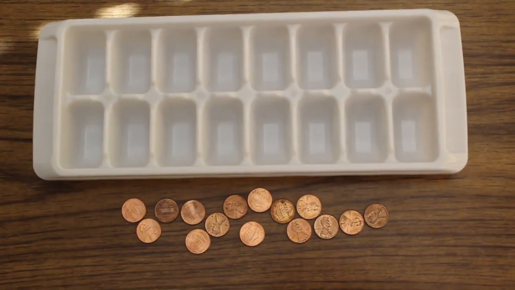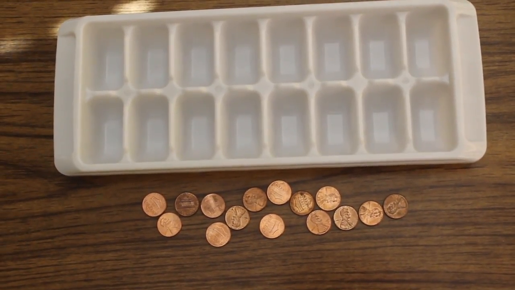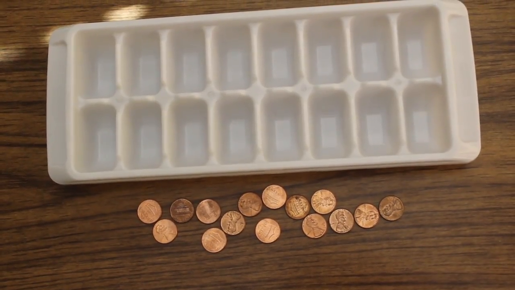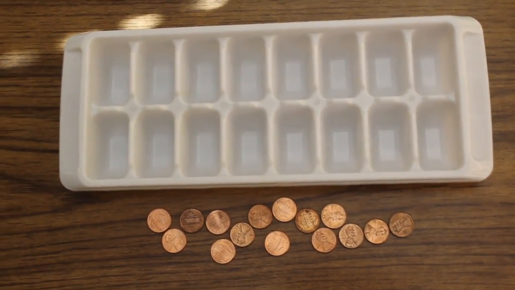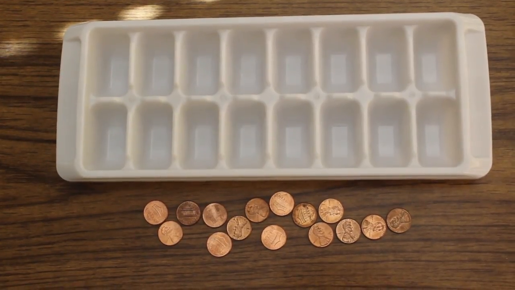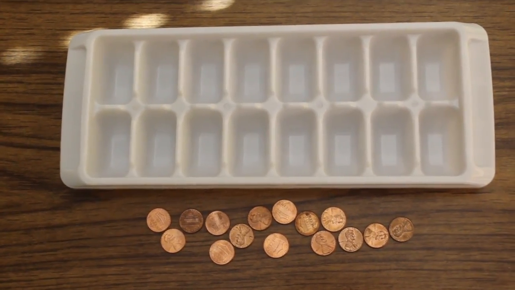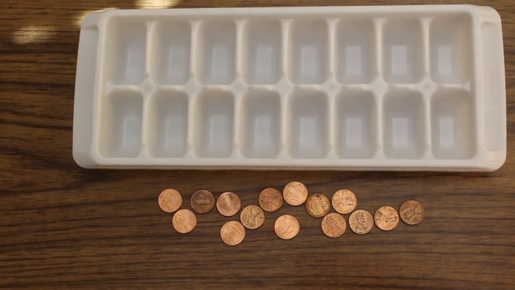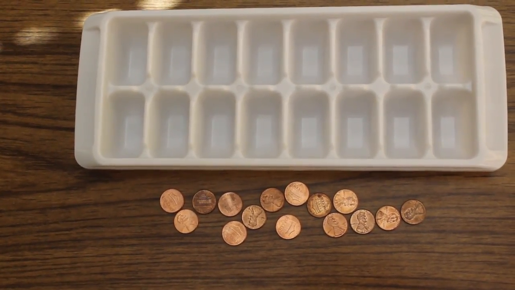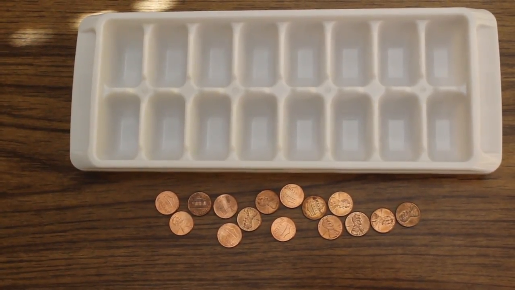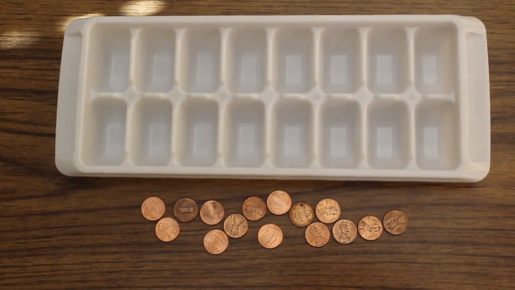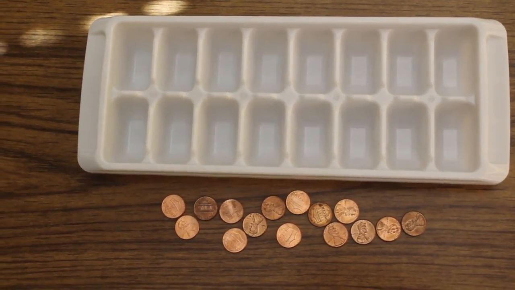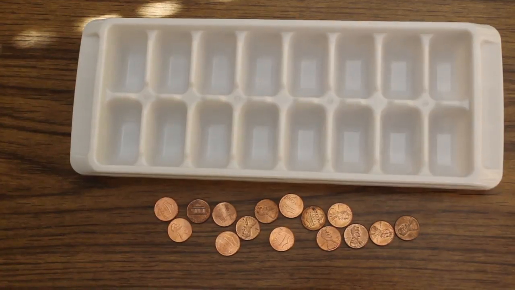So in order to count out our number, I will also utilize an ice cube tray, since the standard states, determine whether a group of objects up to 20 has an odd or even number of members by pairing objects or counting them by twos. This way the student can visualize the counting in these pairings of twos and can also help them determine if the number is even or odd. If even, the pennies will all have a pair. If odd, there will be one without a pair. You could also use an empty egg carton or another counting system that works.